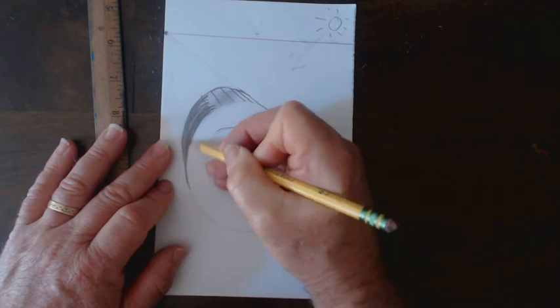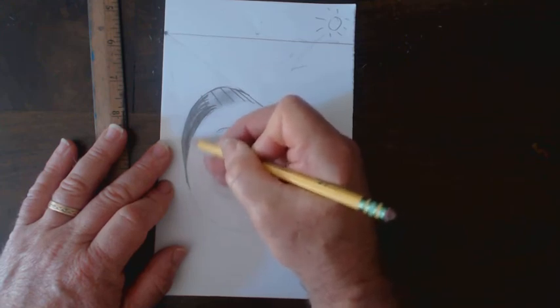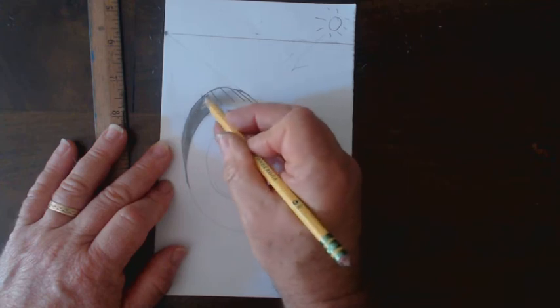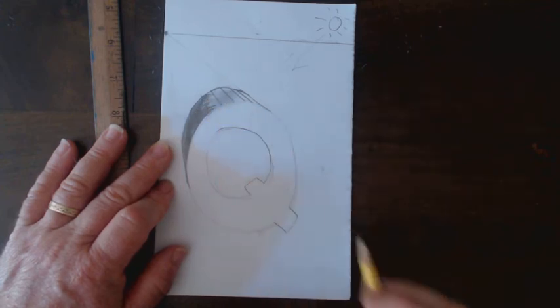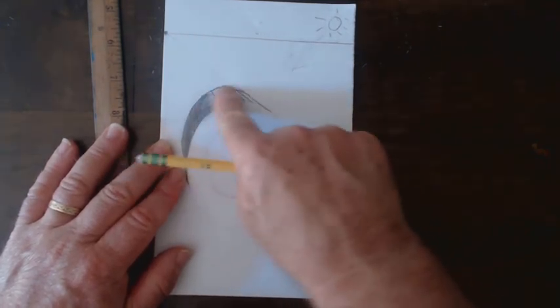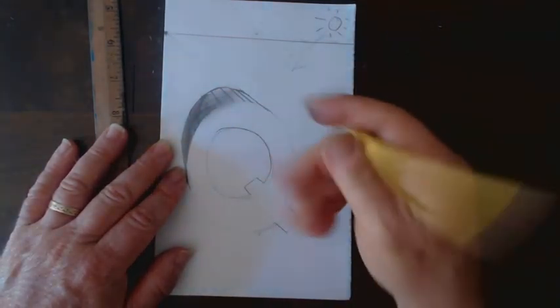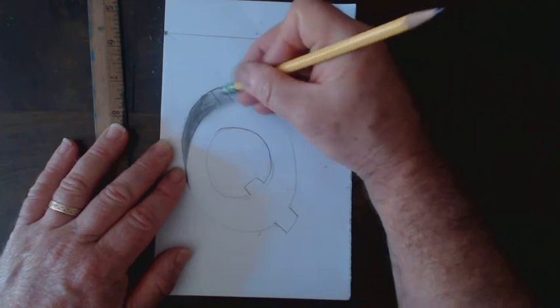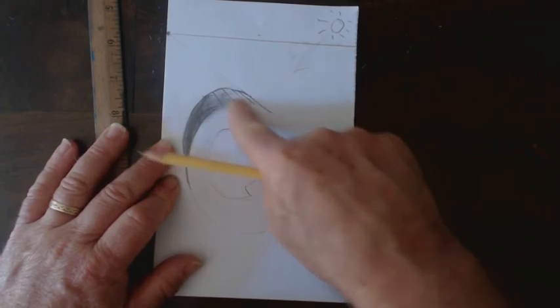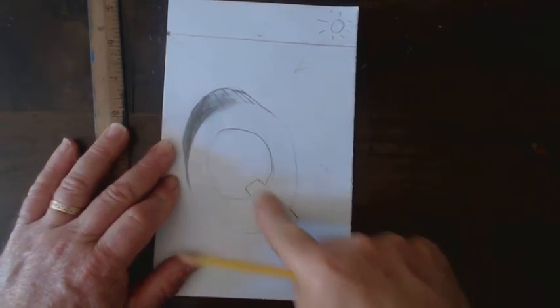I'm making it pretty dark down here. I want to make it nice and dark, not only to add dramatic contrast and visual interest, but it'll help make the illusion more believable. I'm going to lighten that a little back up. All right, I do have a bit more drawing to do to finish off this Q.